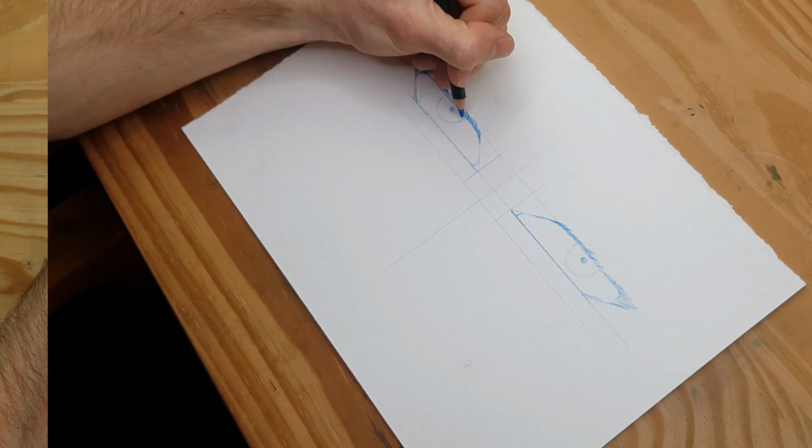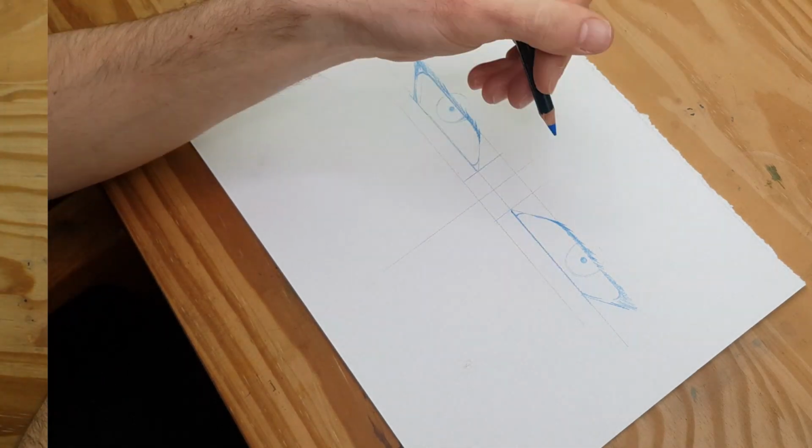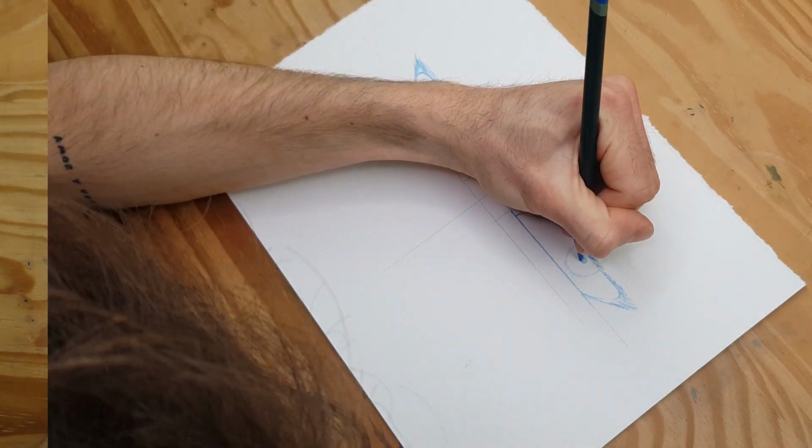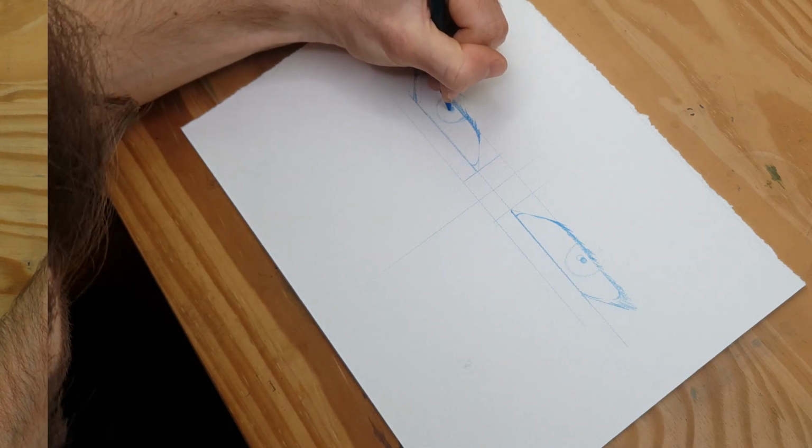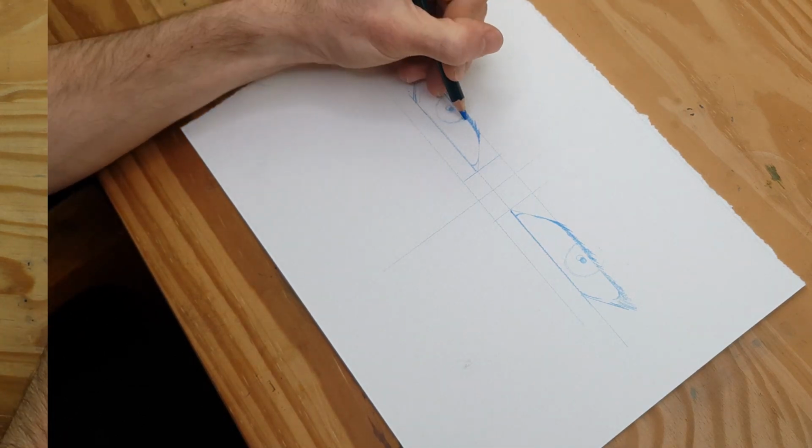So another thing to consider is the pupil itself. Now obviously in real life our pupils dilate and contract in many situations that stimulate us in different ways.